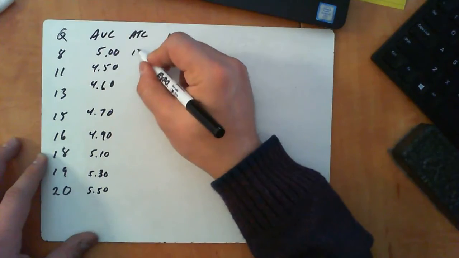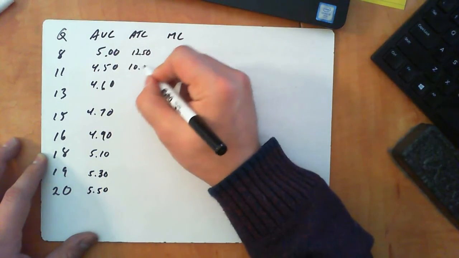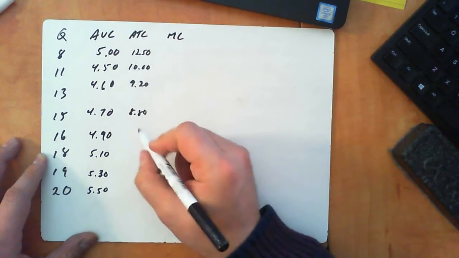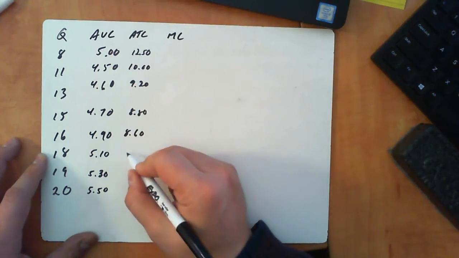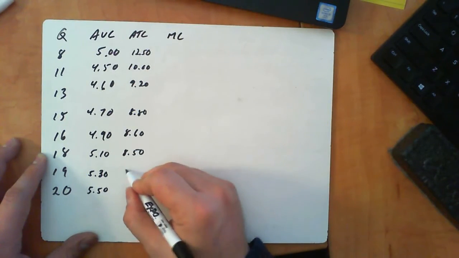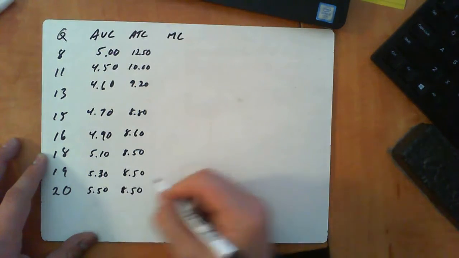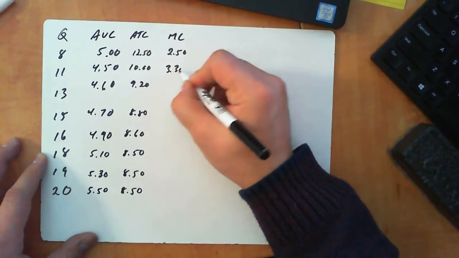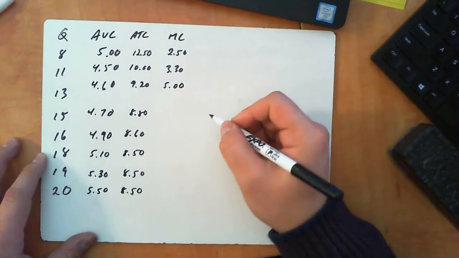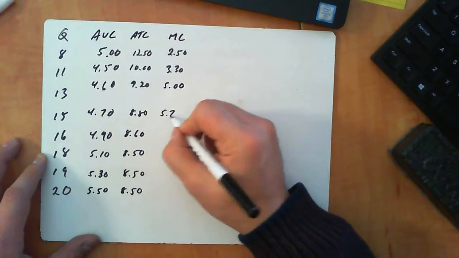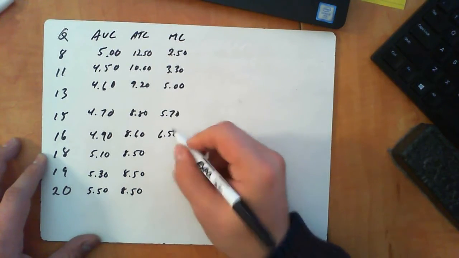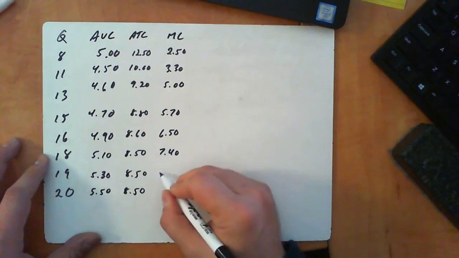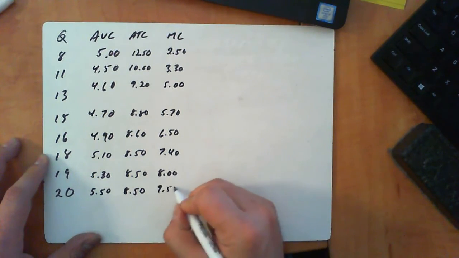Average total cost then is $12.50, $10, $9.20, $8.80, $8.60, $8.50, $8.50, and also $8.50. The marginal cost is $2.50, $3.30, $5, $5.70, $6.50, $7.40, $8, and then $9.50 finally.